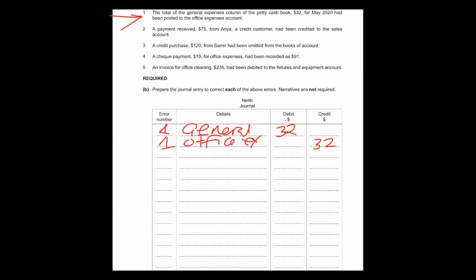This one was a credit customer. It had been credited to the sales account. How do we correct this error? First of all, what two accounts do we have in this error?